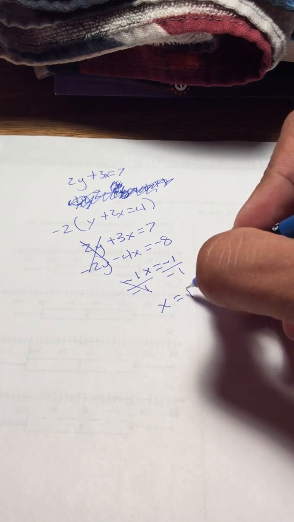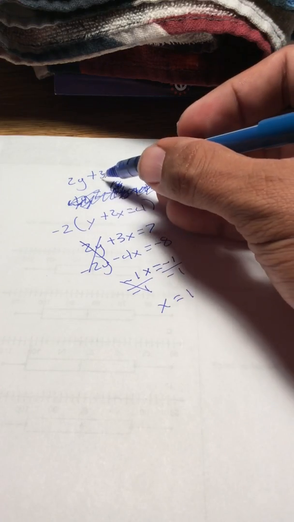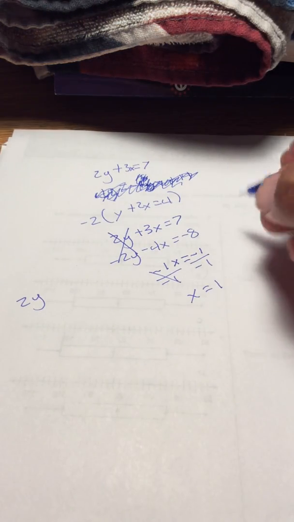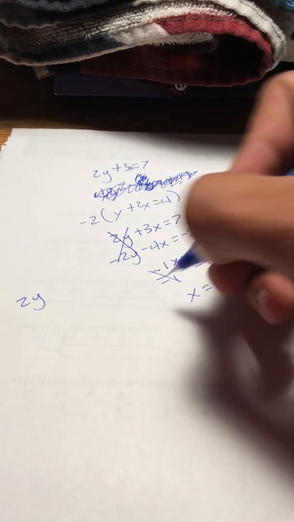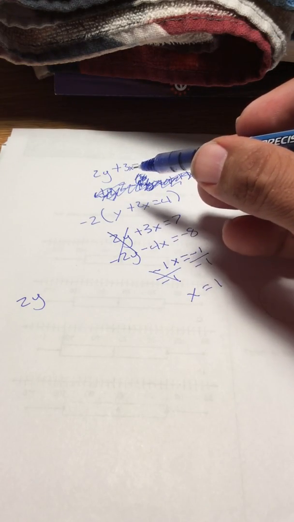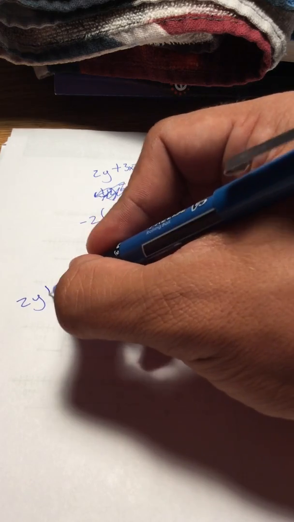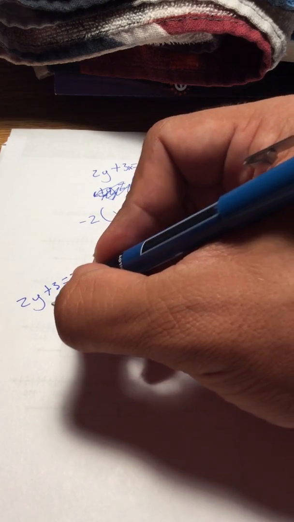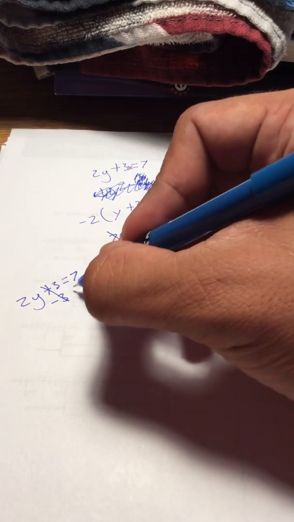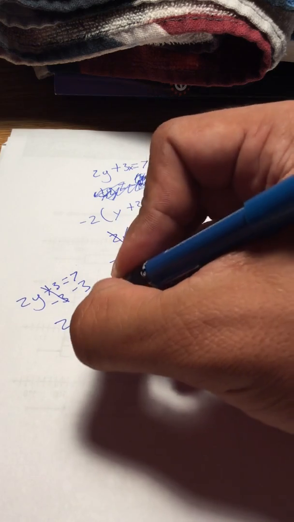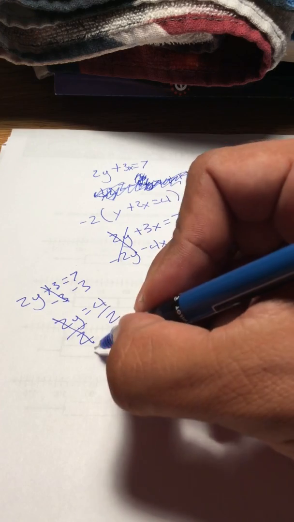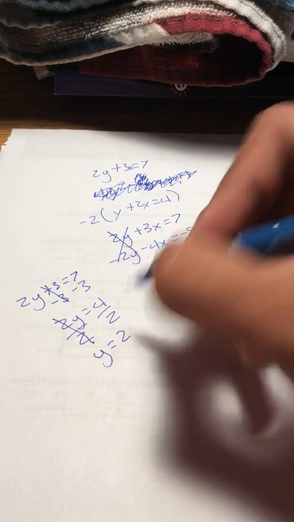X is 1. So what I'm going to do is grab this x and put it in the original equation. So it's going to read 2y from up there, plus 3x, which is 3 times 1, so it's just 3. So we'll write plus 3 equals 7. So now we subtract 3, 2y equals 4, divide by 2, cancel, divide by 2, y equals 2.